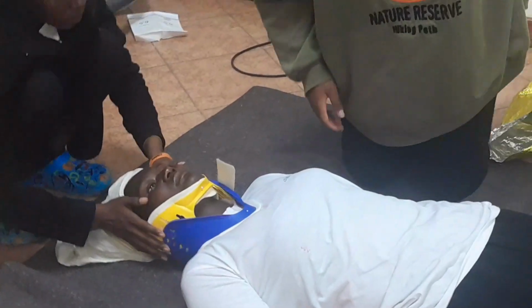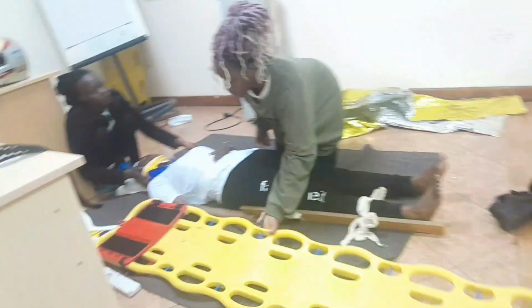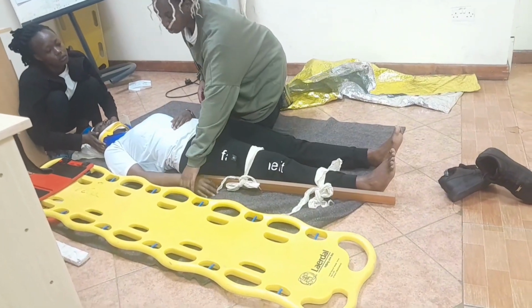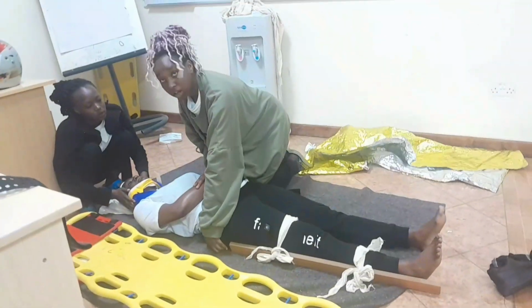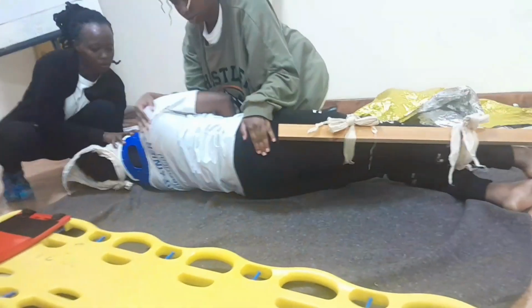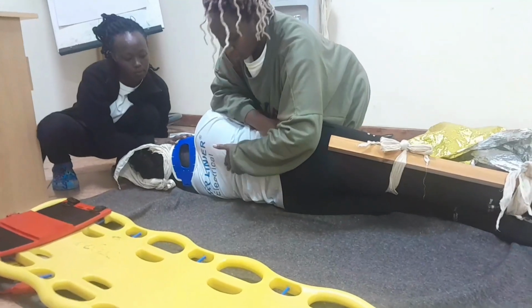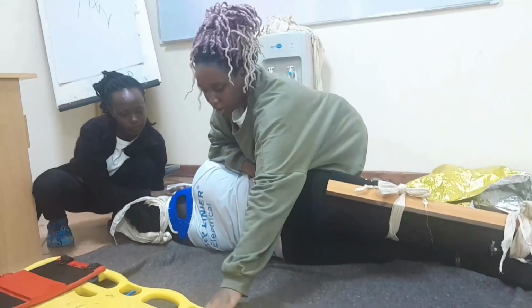I've secured the spine, the C-collar. And now I'd like to prioritize my patient. I'd like to check for the continuity of her spine. The spine is intact, and I'll do a swab. Any bleeding? No bleeding.